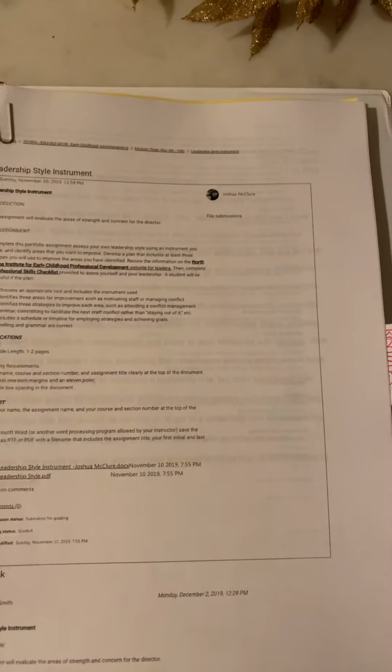And then here is the staff performance instrument. Here's the instrument for the director performance evaluation. And here was how we evaluate the center. And then right here was the leadership instrument. And then here was the playground safety.